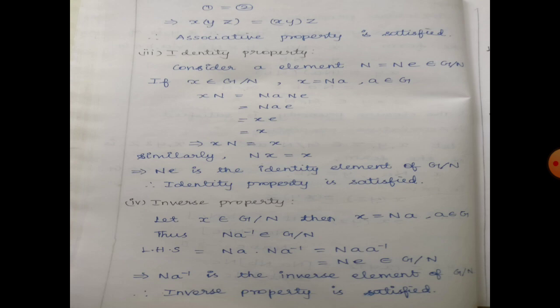So XN is equal to NA into NE, because X is equal to NA and N is equal to NE, as we already assumed. So NA into NE is equal to N into AE, because the product of two right cosets of N in G is again a right coset of N in G. So here, instead of NA you substitute X. So X into E, where E is the identity element, gives X. So XN is equal to X, and here N is the identity element. So NE is the identity element of G by N. So the identity property is satisfied.